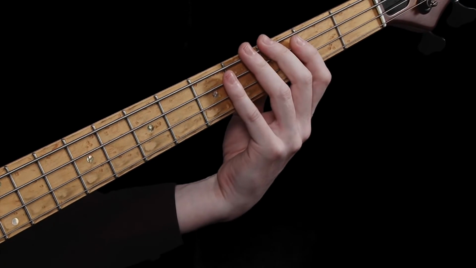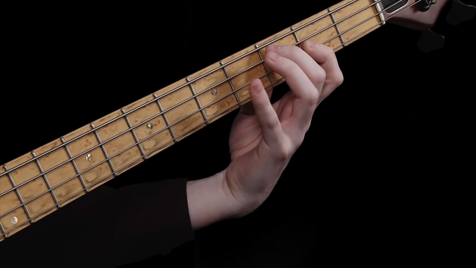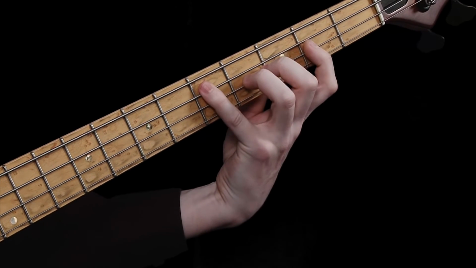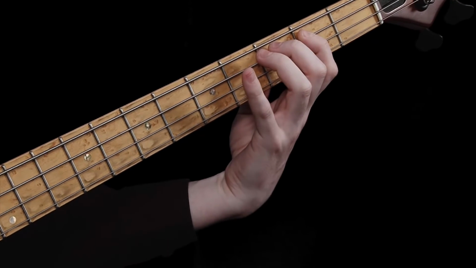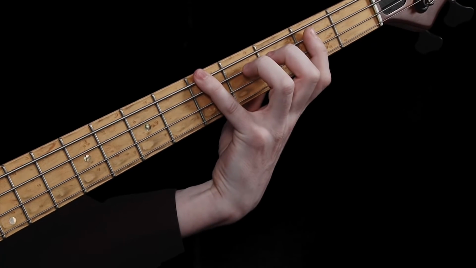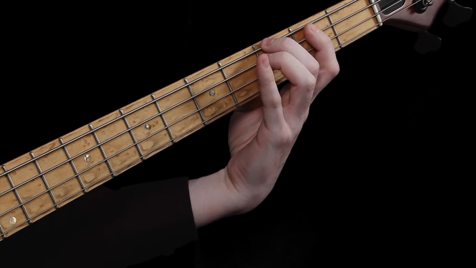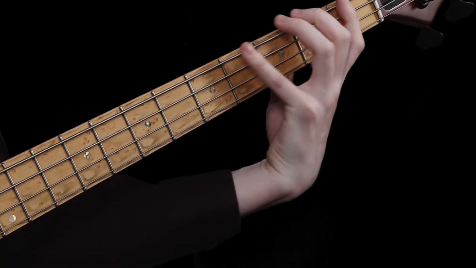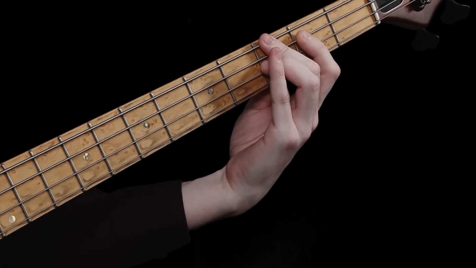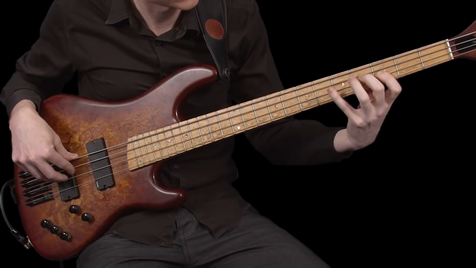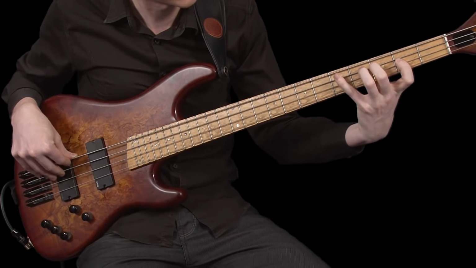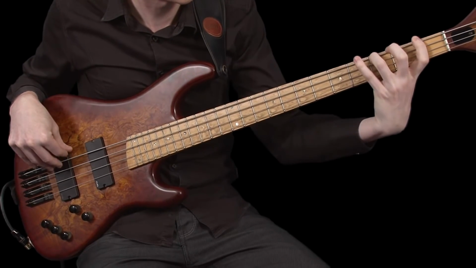And going back down, we'd have G, E, F, D, E, C, D, B, C, A, B, G, and finishing with A, F, G. Again, practice this for a little while to get it under your fingers, and when you feel comfortable, continue on and we'll play it along with the metronome.